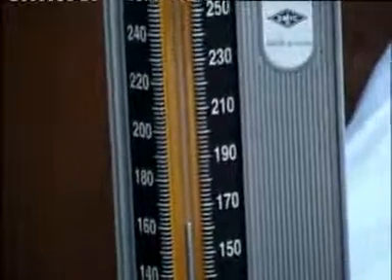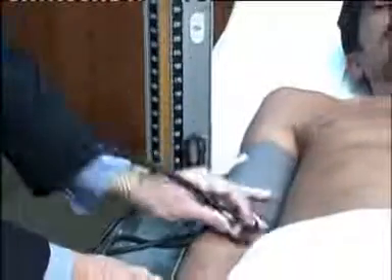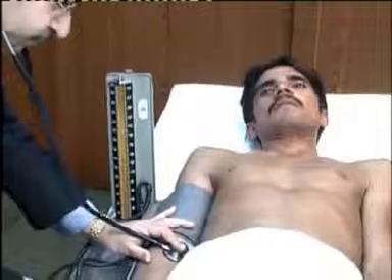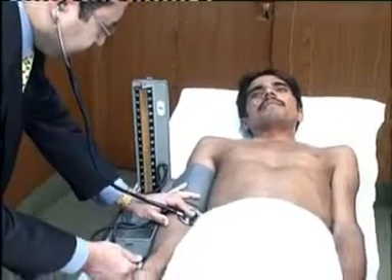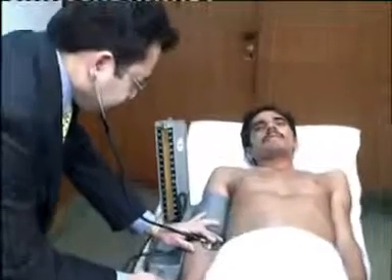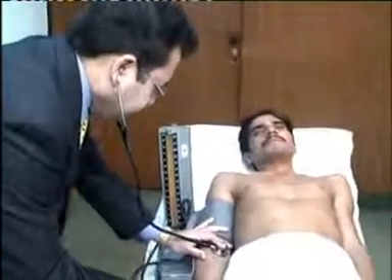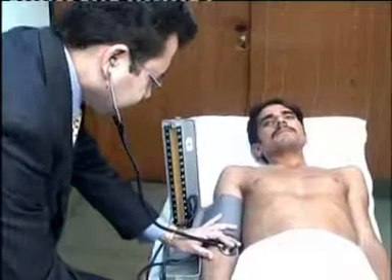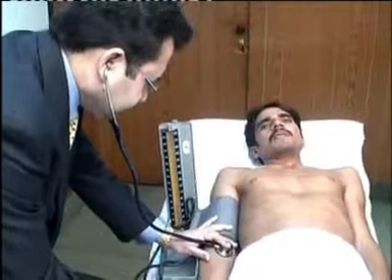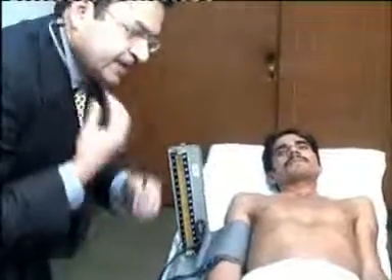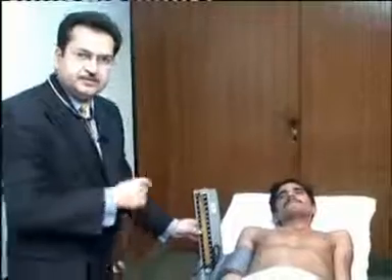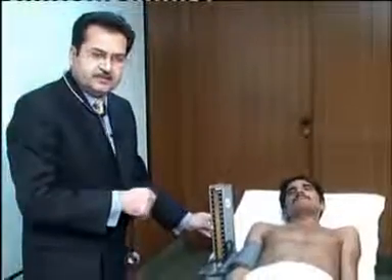Inflate the mercury above the systolic pressure, and then ask the patient to take a deep breath in and out. Take a long breath. And you keep on lowering the mercury level. Take a long breath. Stop. You note the level when the sounds are heard during expiration, and you note when the Korotkoff sounds are heard during inspiration. The difference between the two levels is your pulsus paradoxus.